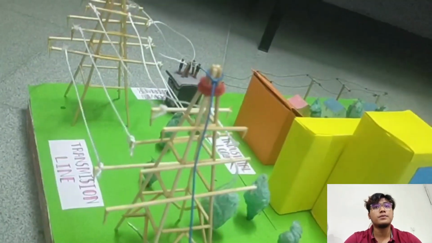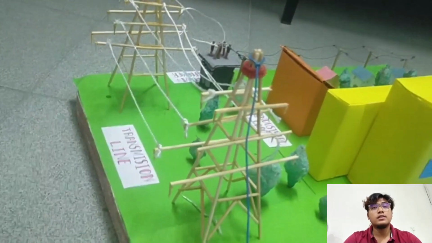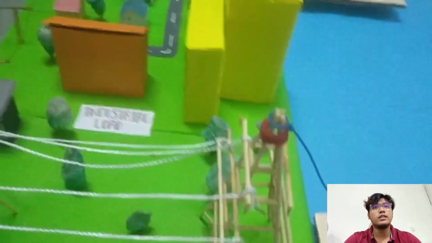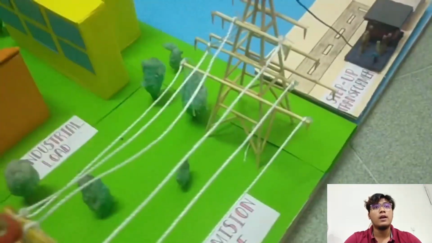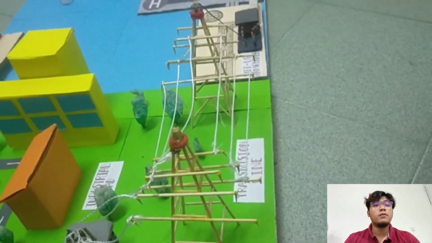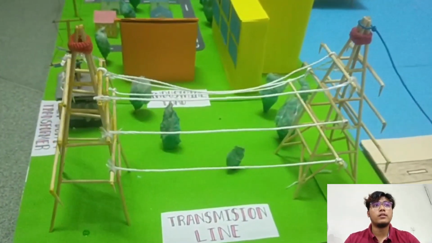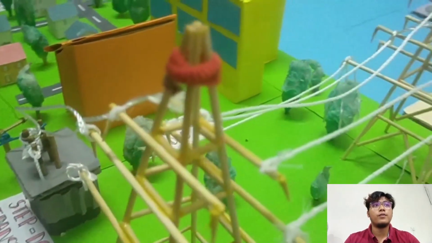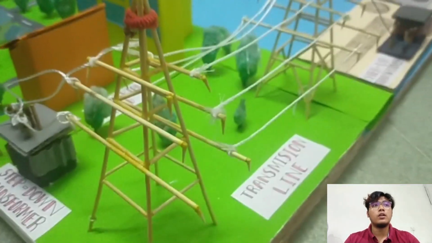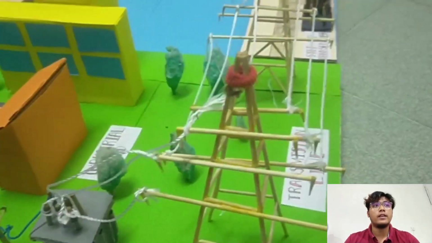There are two types of substation: step-up substation and step-down substation. Step-up substations are located near power plants and are responsible for increasing the voltage of the electricity generated, making it suitable for long-distance transmission. For the step-up transformer, the power plant will produce 12 kV, which will step up to 800 kV or 400 kV for extra high voltage for the long transmission line, or 220 kilovolt or 132 kilovolt for high voltage for the medium transmission line.